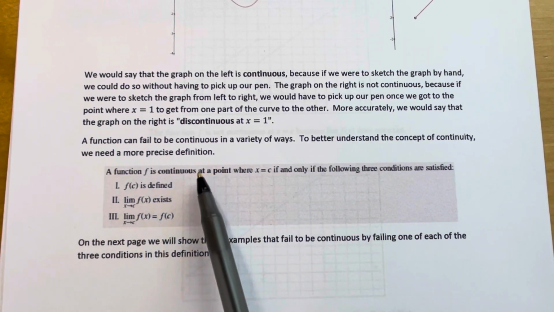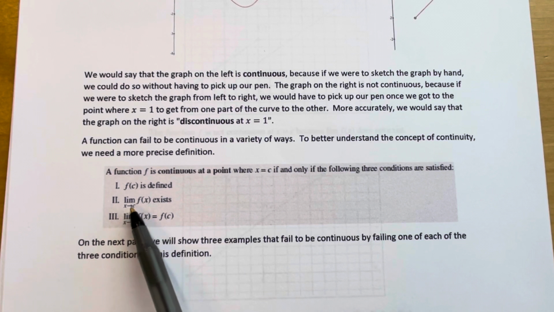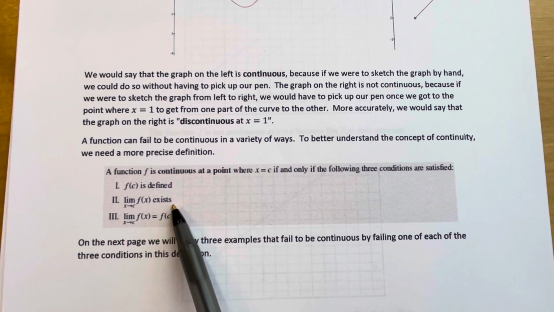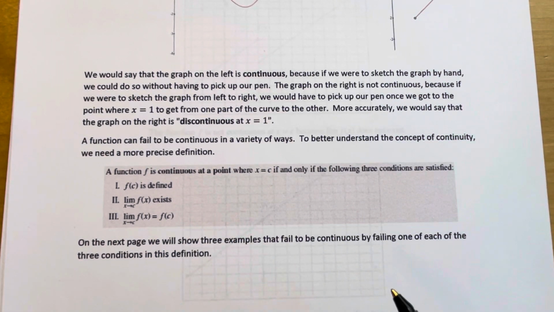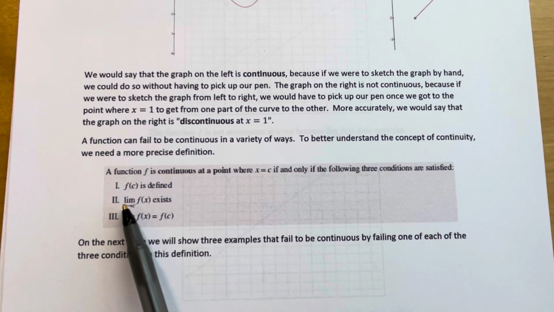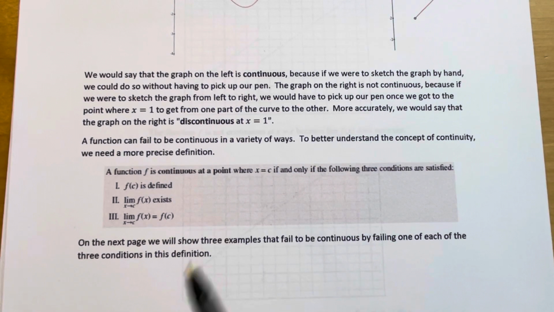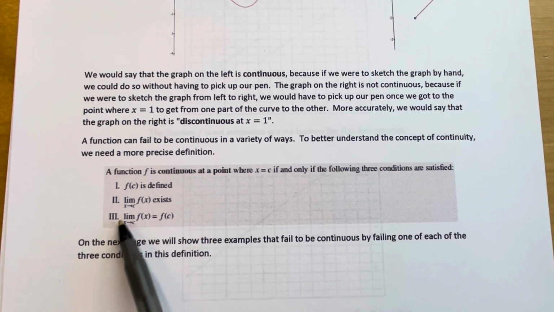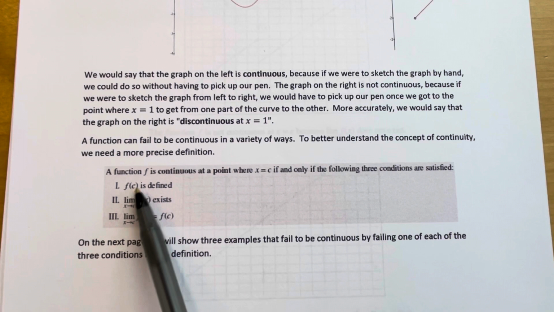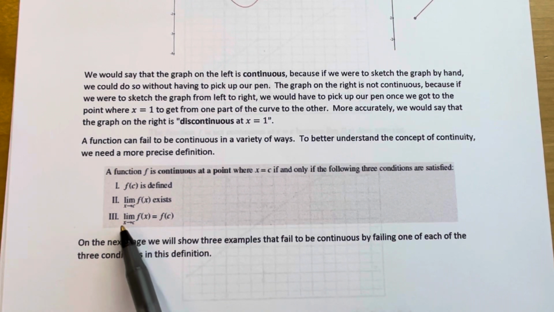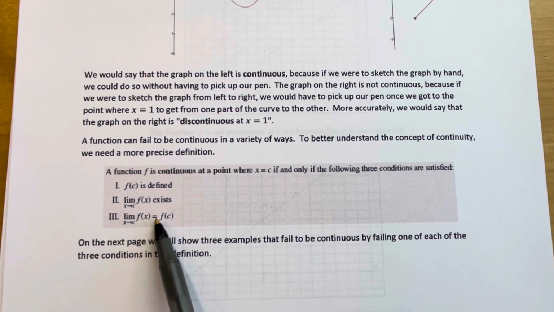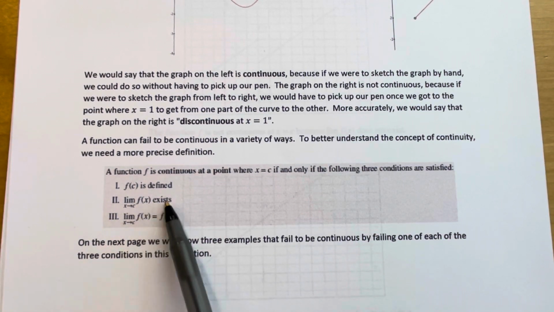in order for it to be continuous there at all. In addition to that, the limit as x approaches that same number c of f of x has to exist. We've seen examples where limits can fail to exist for various different reasons. But for continuity to take place, the limit as x approaches c of f of x has to exist. Finally, condition 3 is a way of relating conditions 1 and 2. It says that the limit that we established exists up here, as x approaches c of f of x, has to be equal to f of c. So not only does f of c have to be defined and this limit have to exist, but they have to equal each other.